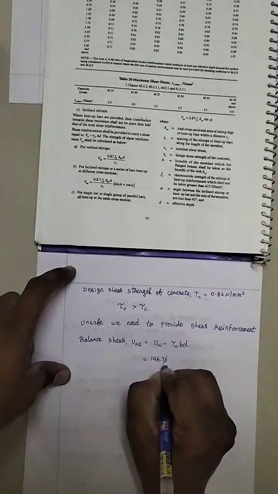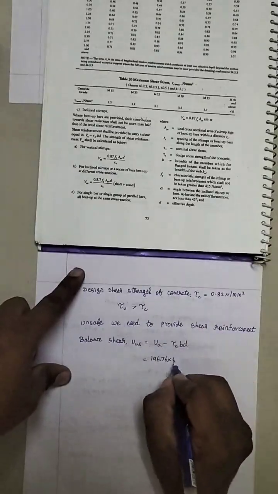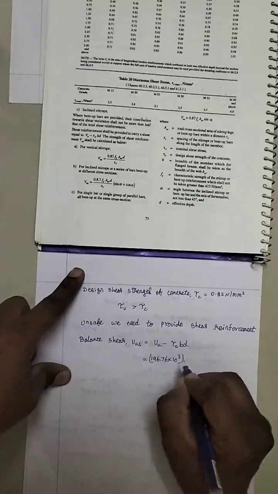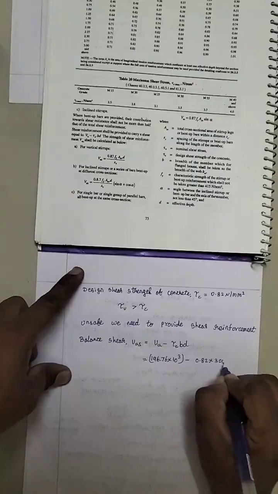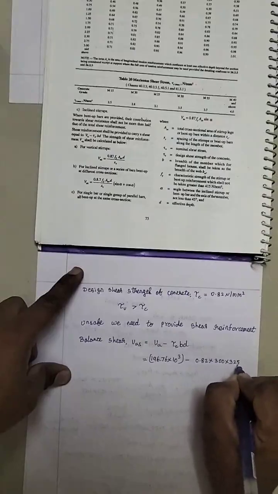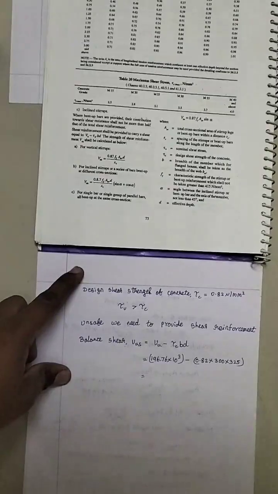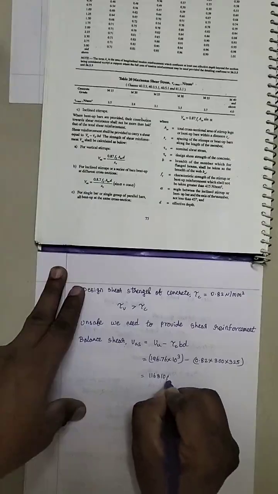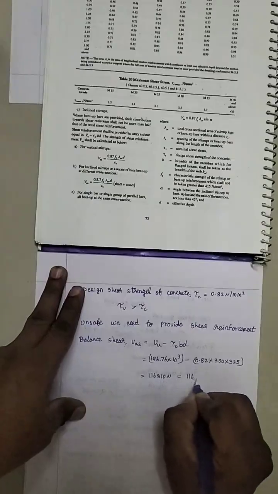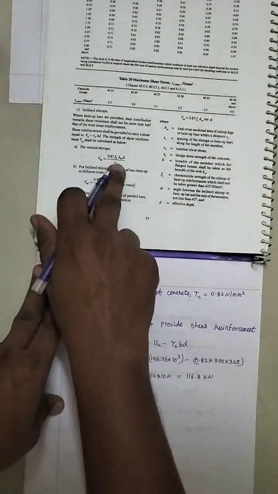I am converting this into Newton, minus tau C is 0.82, b is 300 and d is 325. So the answer here is 116,810 Newton. I can write it as 116.8 kilonewton.